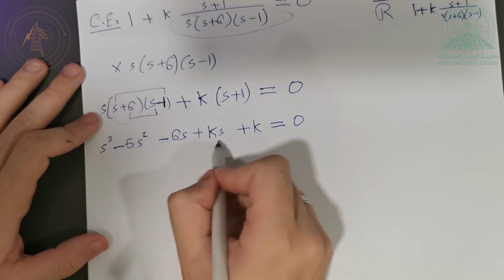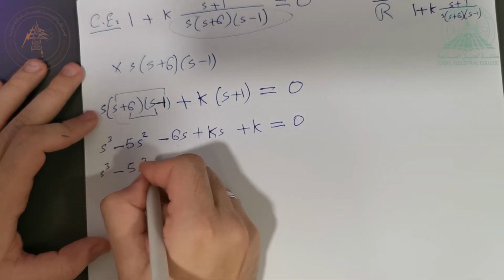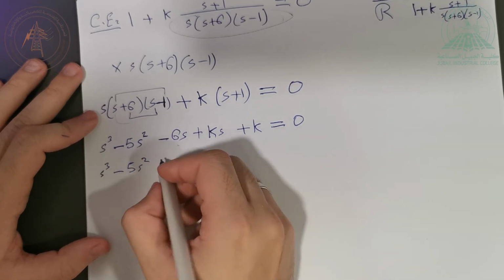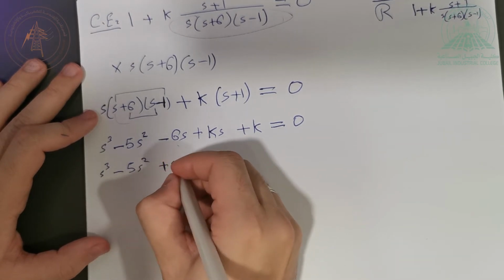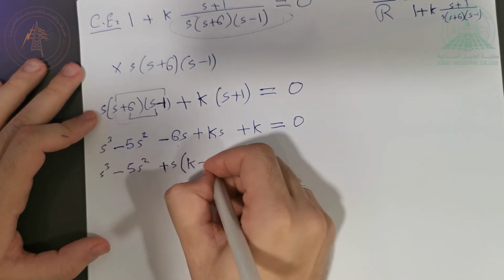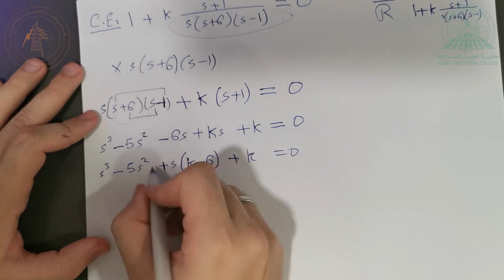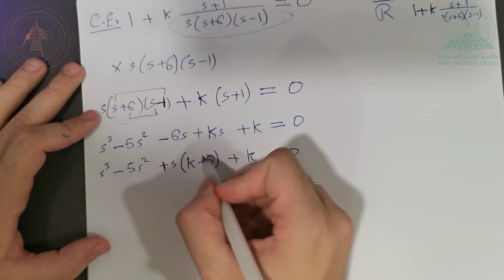Now you can see I can take s as a common factor here. So what do I get? I get s cube minus 5s square, then plus s times (k minus 6), plus k equals 0. I just took an s as a common factor outside, so you get k minus 6.